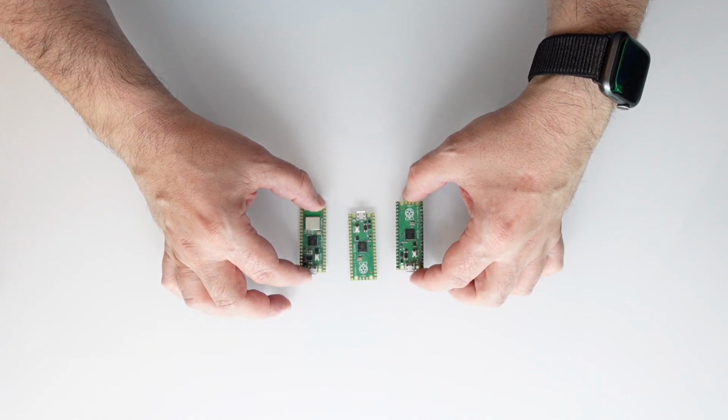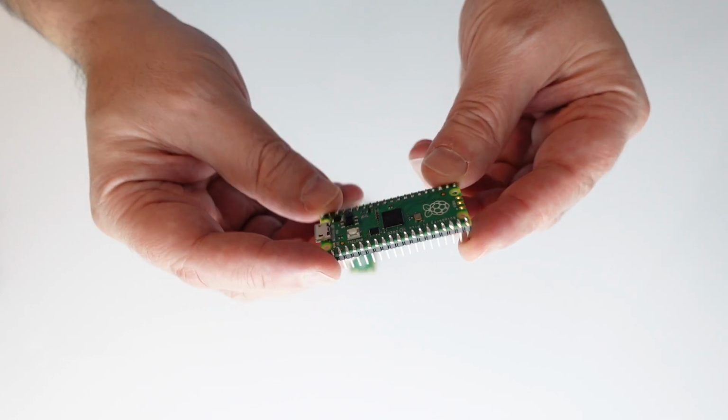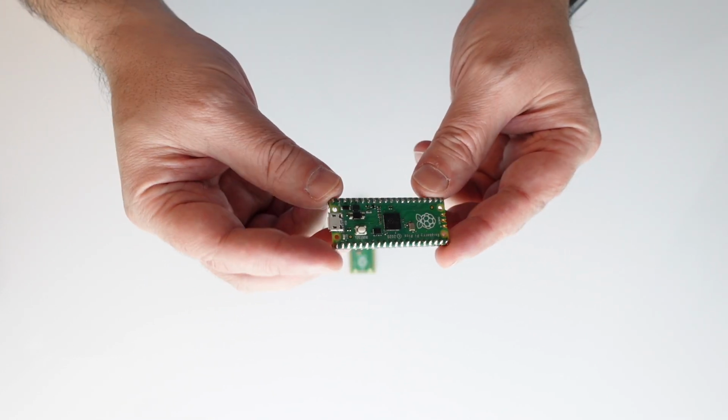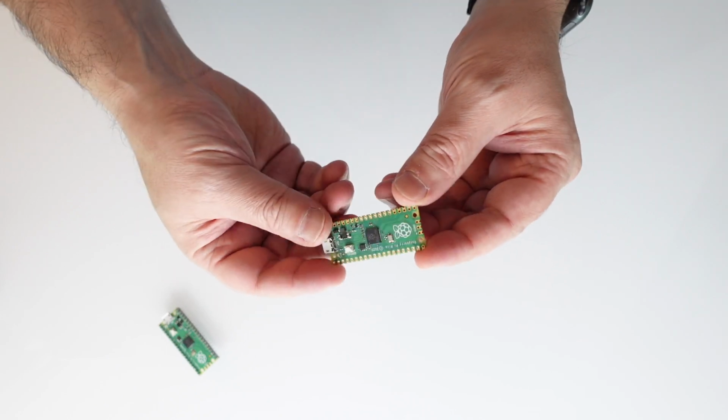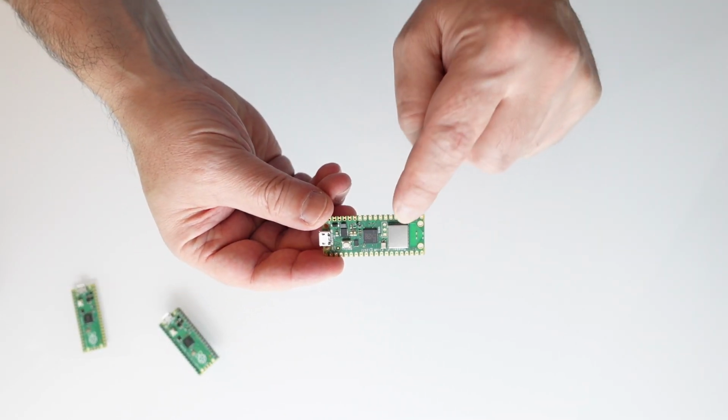There are three kinds of Raspberry Pi Pico. One of them comes with the header pins already soldered that you can use on a breadboard. The other one doesn't have the header pins, you can put them yourself. And finally, the one that has the Wi-Fi.